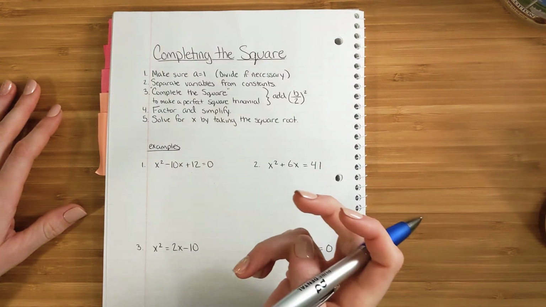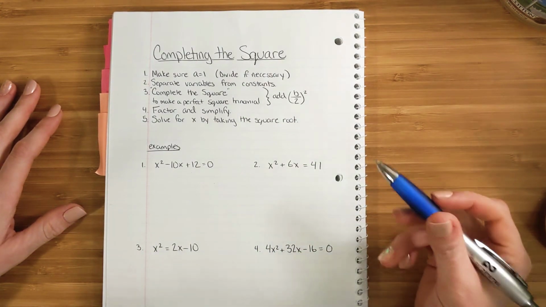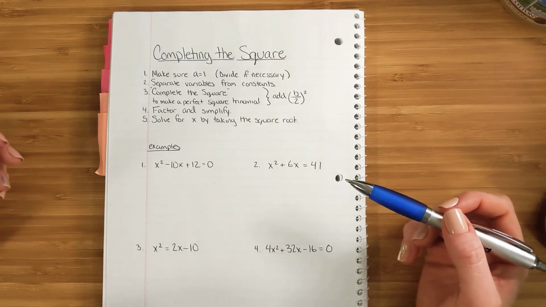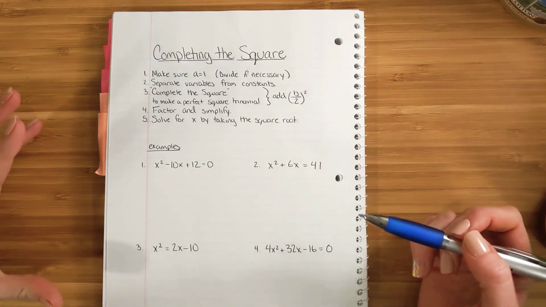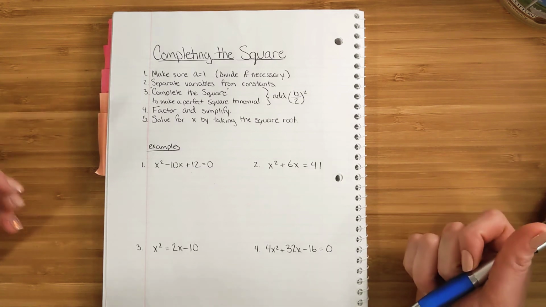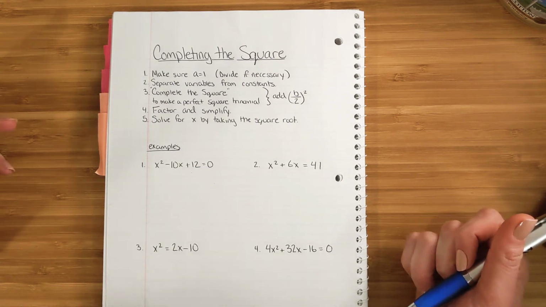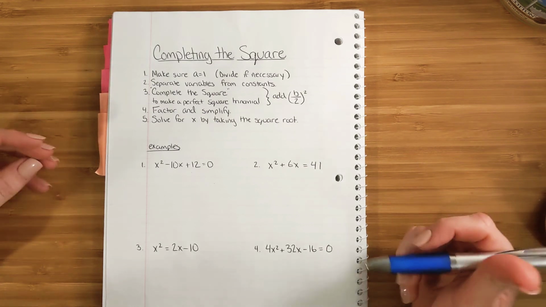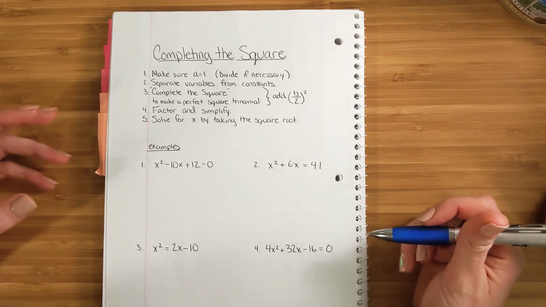Hi everyone. So I had a couple of requests to do a video on our newest method to solving quadratics, which is completing the square. This can be used as review for the upcoming quiz, for the unit test that's planned for next week, or especially for those people that were absent on the days when we learned this method. This is a great way to go over it.